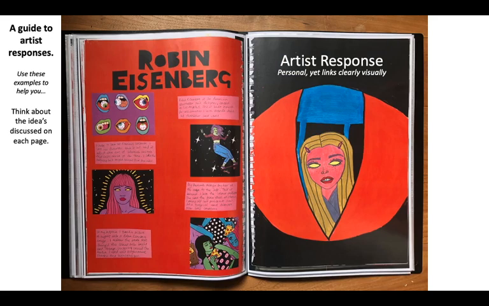I'm just going to talk you through today the tasks that I've set on Show My Homework this week. This week it's all about artist responses, and I want you to think about how you can do that from home. I've got a guide here that's going to give you some more examples of what to include in an artist response and how you can go about this.